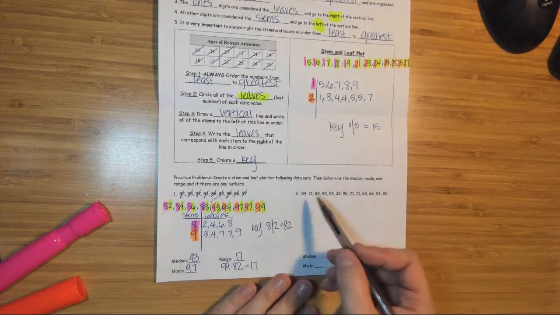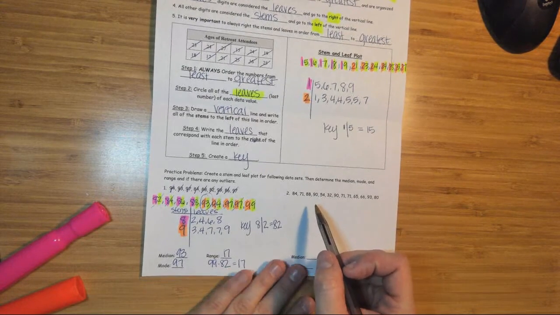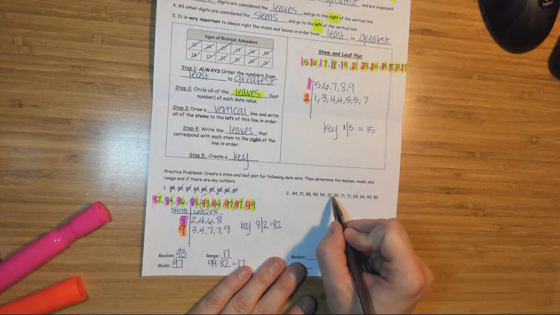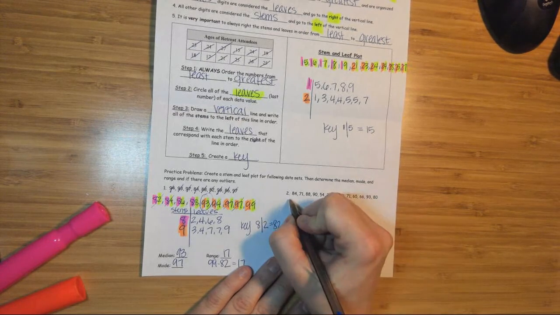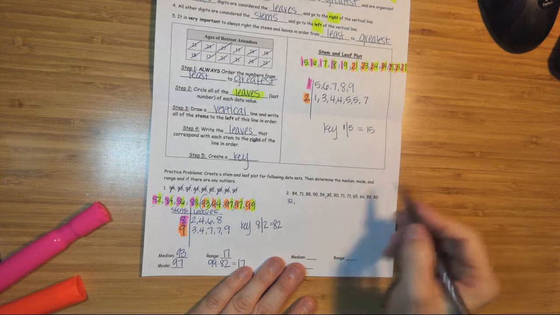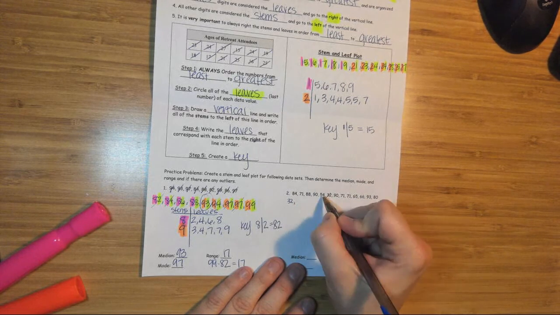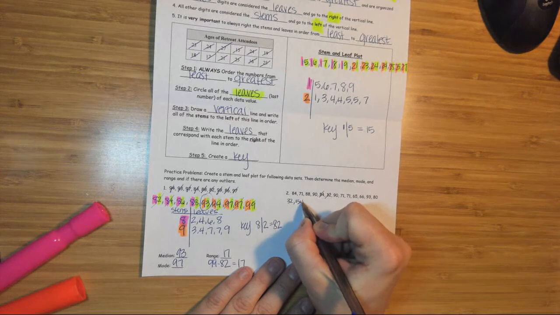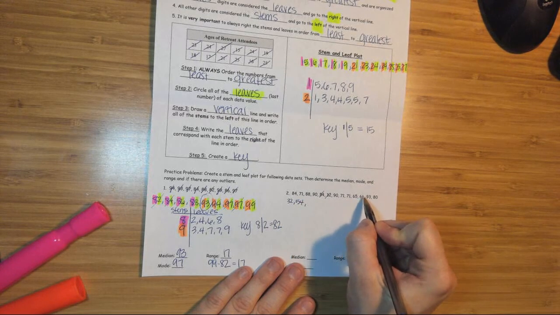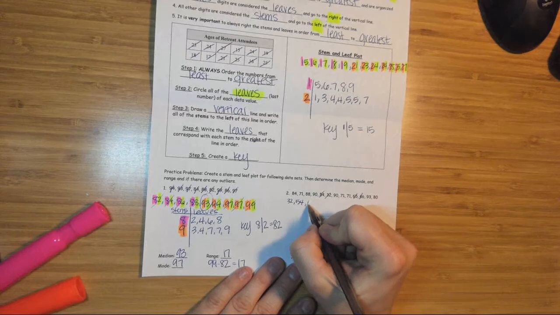Let's do another one. Let's put them in order, least to greatest. So it looks like my lowest number is 32. Then next, no more 3s, no 4s. There's a 54. I've got some 6s over here. So 65, 66.